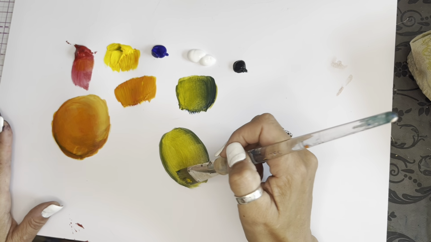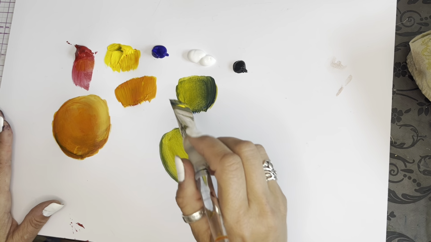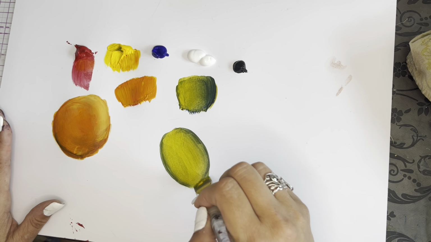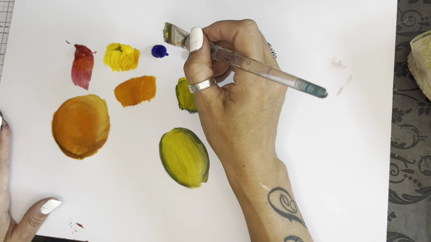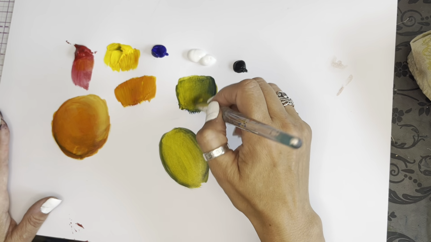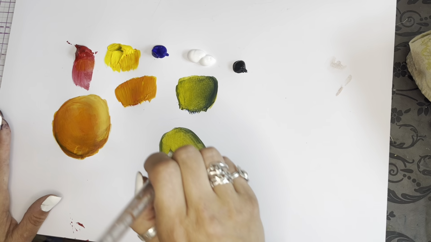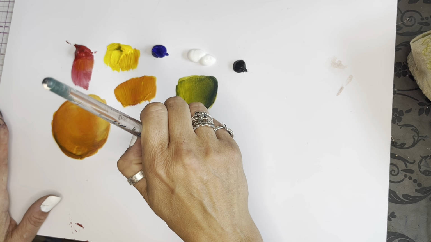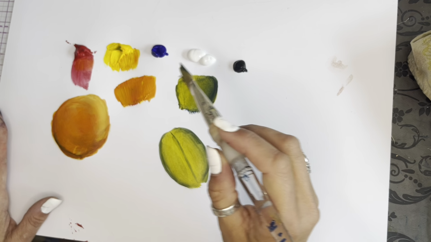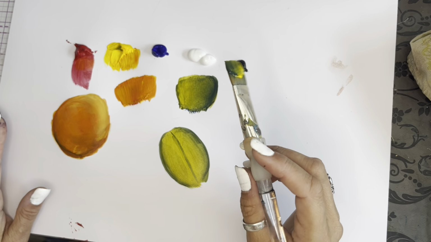This is a very big brush. I'll be using a smaller brush than this. Okay, so put a little speck of blue, and then I think I'm going to put some line through.